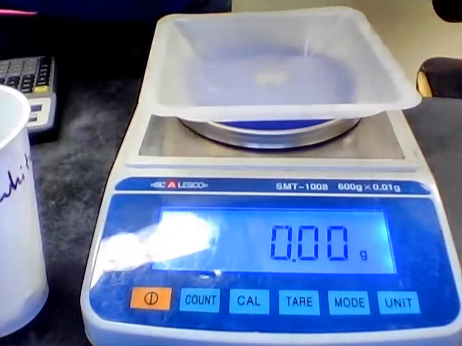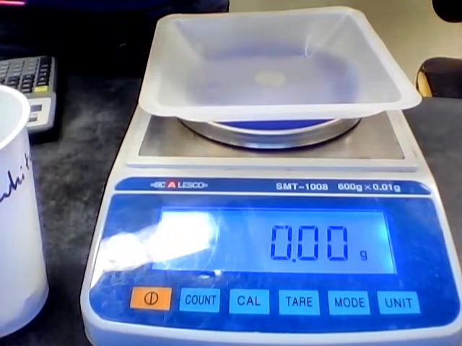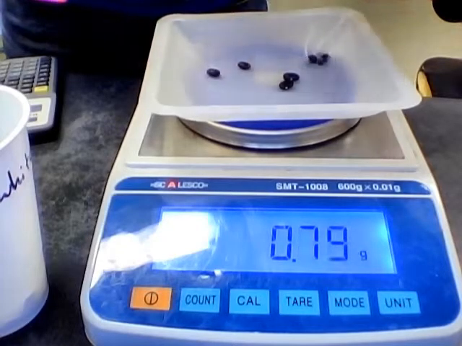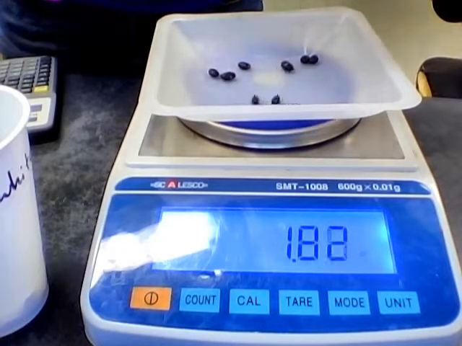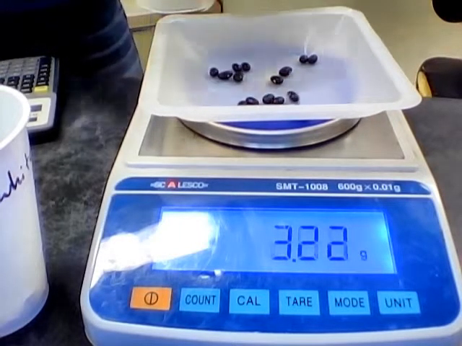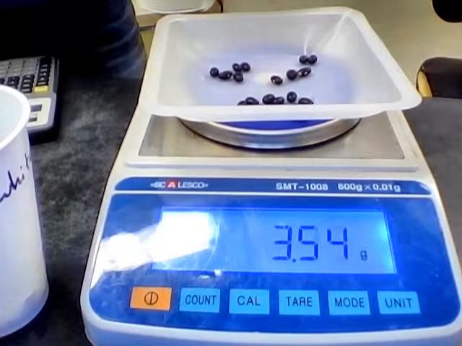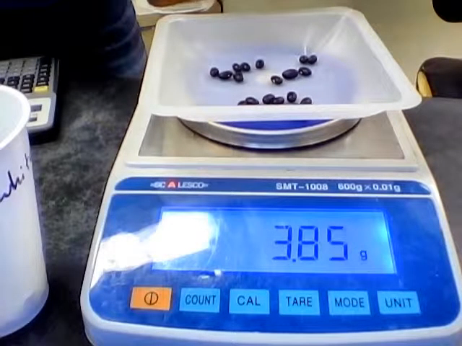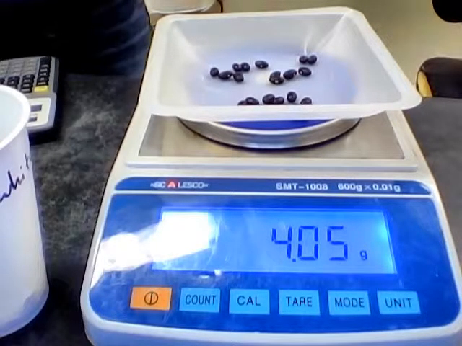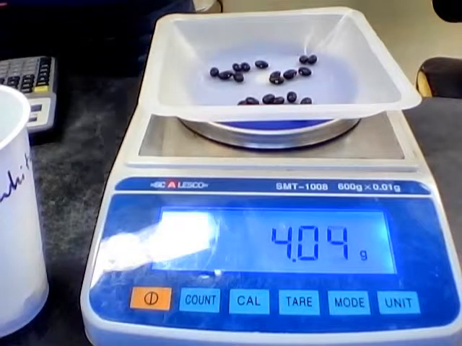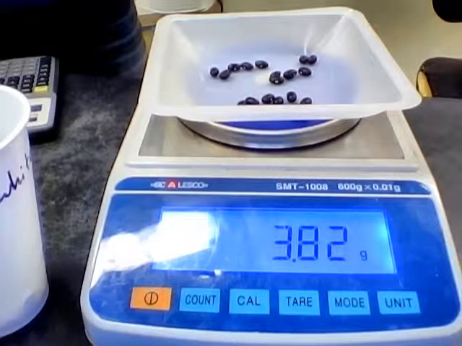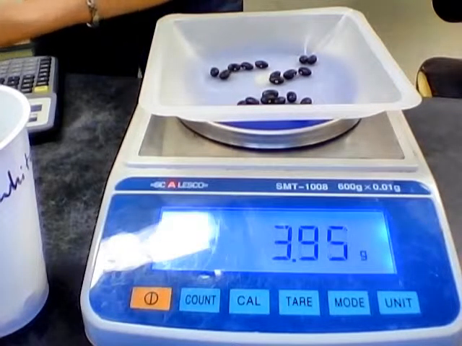Okay, so we've got the black beans, looking for 3.99 grams. 1, 2, 3, 4, 5, 6, 7, 8, 9, 10, 11, 12, 13, 14, 15, 16, 17, 18, 19, 20, 4.05. So that's probably about as close as we're going to get. Let's see, if I took one away, that would take us way too low. Okay, so we're the closest with 20 beans for the black.